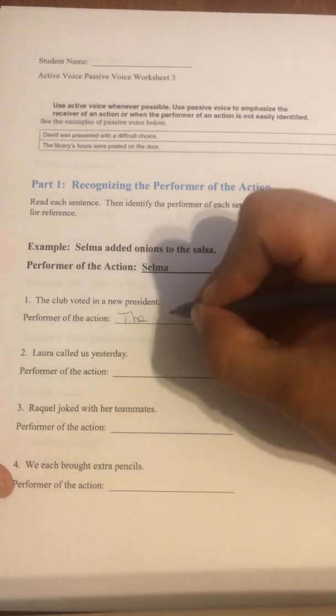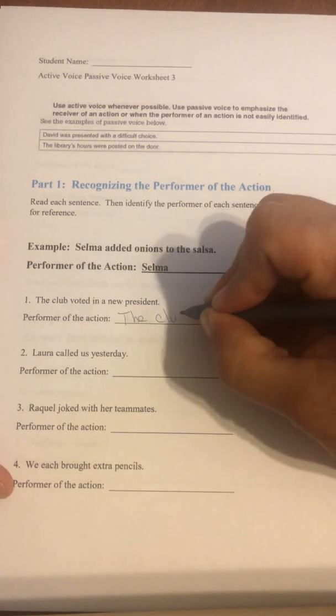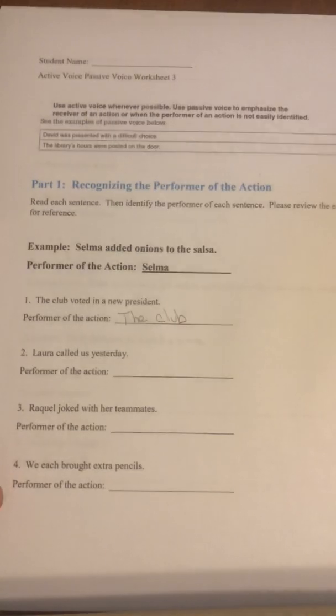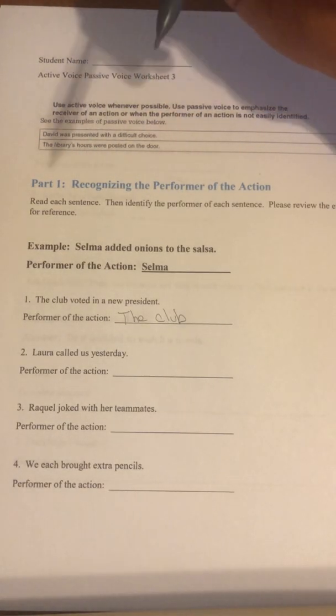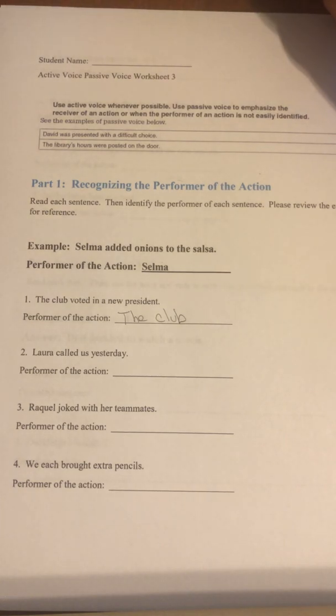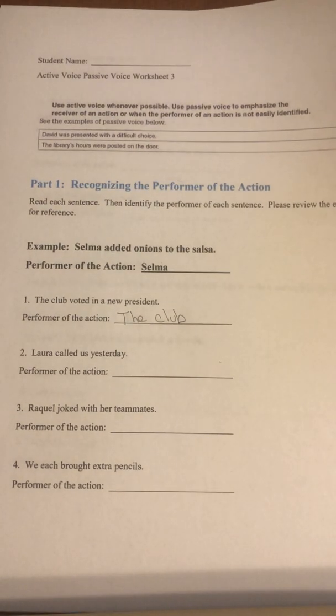And when you do this, I do want you to write the complete subject. So if it's more than one word, please include every word. It just helps you to understand easier what part of the sentence is the subject, okay? All right, so that's it for number 1, for part 1. Let's go to number 2 real quick.